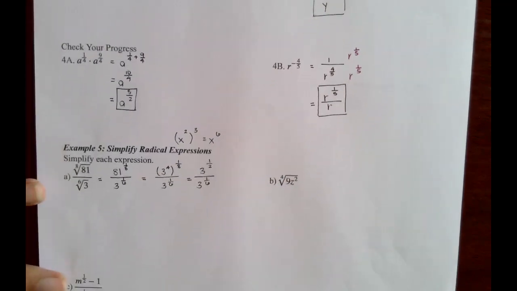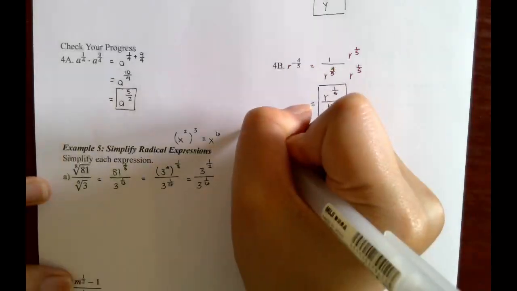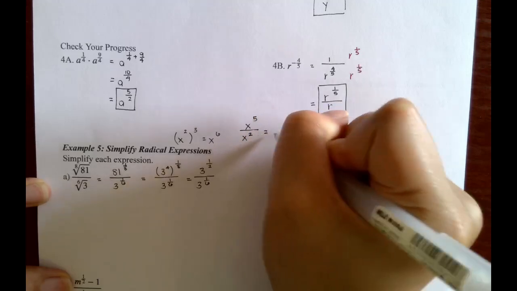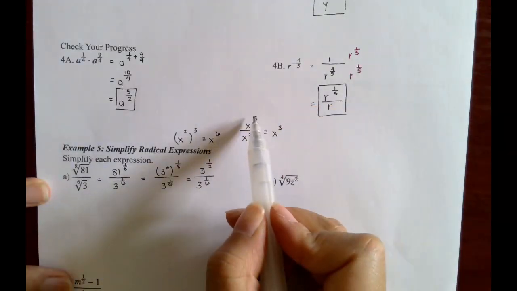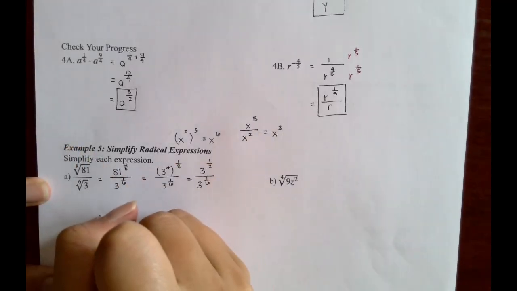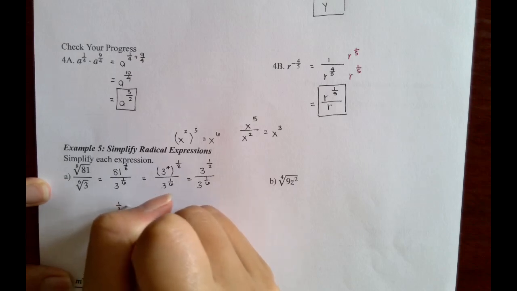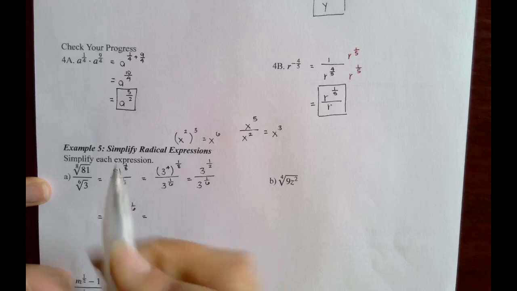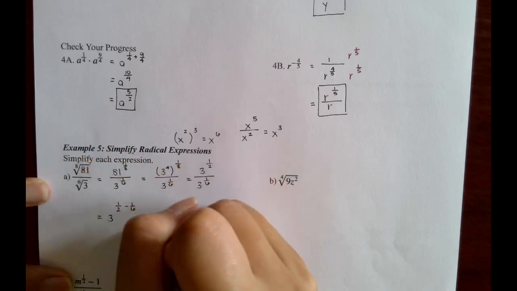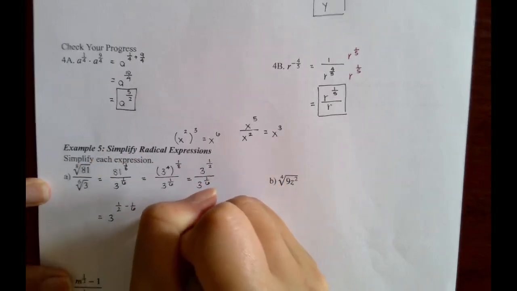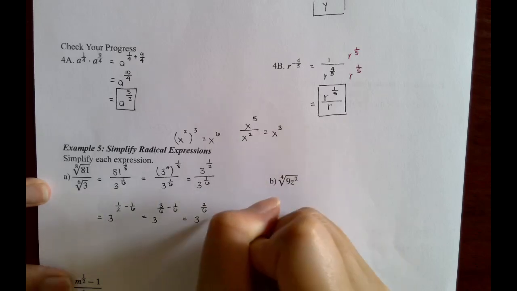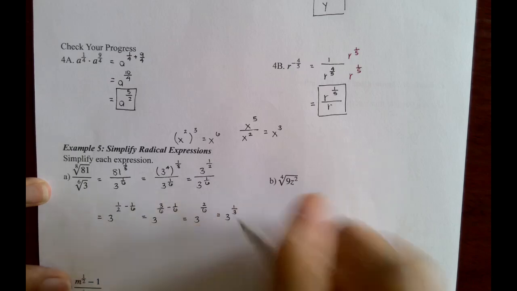Right? And then now, basically, I can use the quotient rule, right? Because if I have x to the 5th over x squared, this will become x to the 3rd. How did I do that? 5 minus 2 is 3. So same thing, I'm going to do 1/2 minus 1/6. So 3 to the 1/2 minus 1/6. Okay? When I'm subtracting fractions, I need common denominator. So common denominator in this case would be 6. So it'd be 3/6 minus 1/6. So this becomes 3 to the 2/6, or 3 to the 1/3.